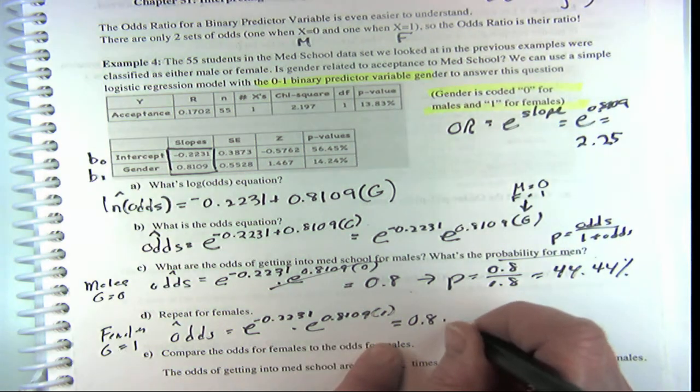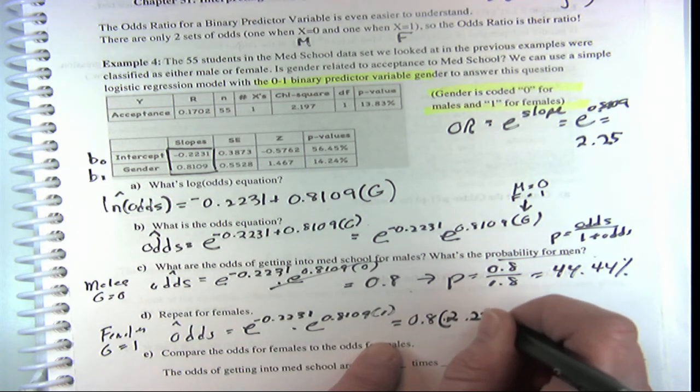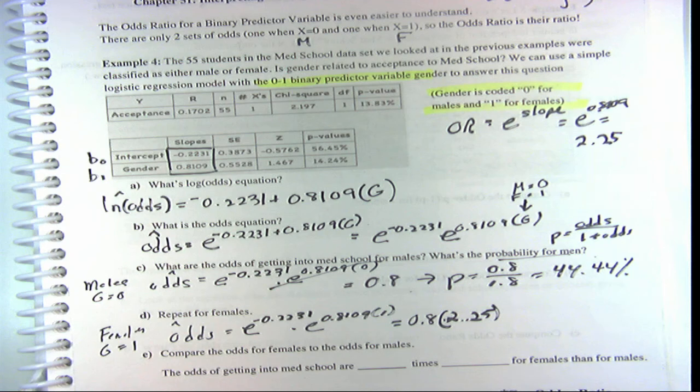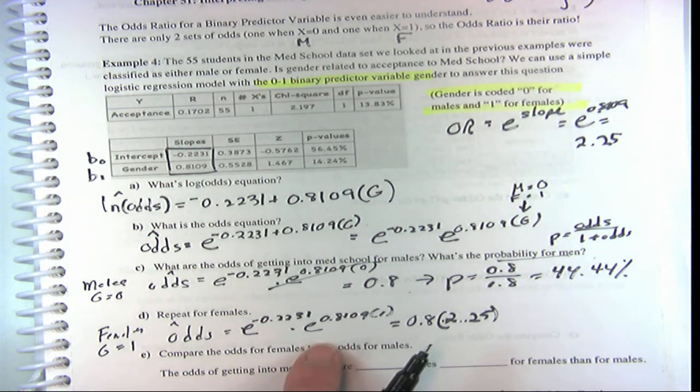So I'm just going to multiply it by 2.25. Multiply it by e to the slope.